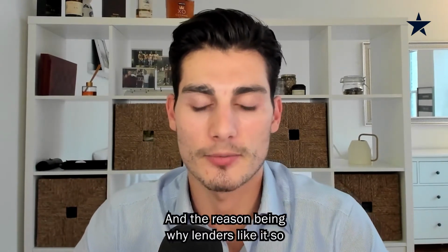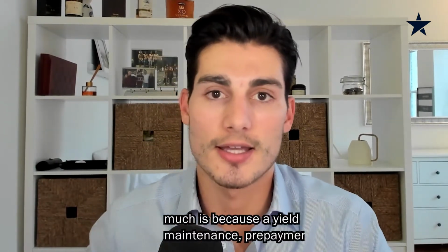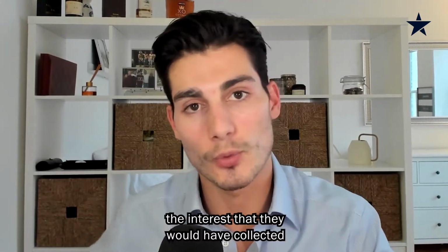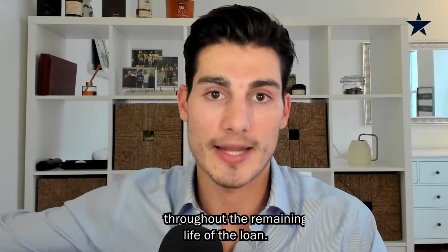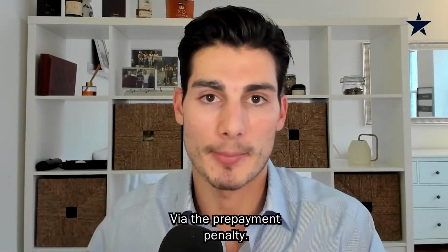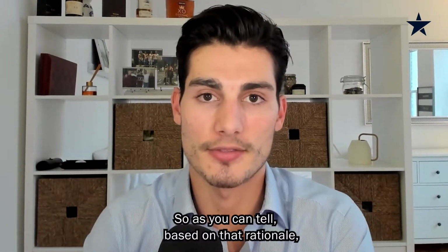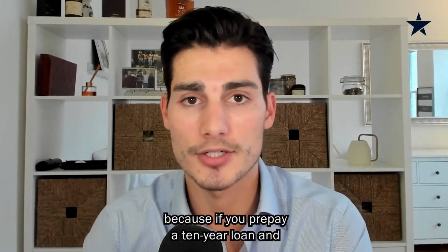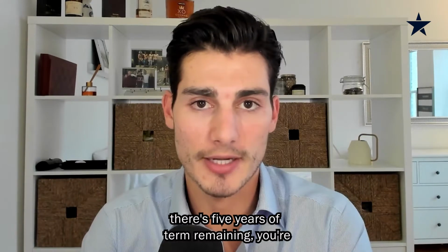The reason lenders like it so much is that a yield maintenance prepayment penalty essentially allows them to collect, via the prepayment penalty, the interest they would have collected throughout the remaining life of the loan. Based on that rationale, it's a very expensive prepayment penalty, because if you prepay a 10-year loan and there are 5 years of term remaining, you're essentially on the hook for the remaining interest payments.